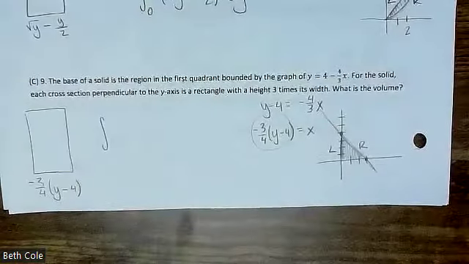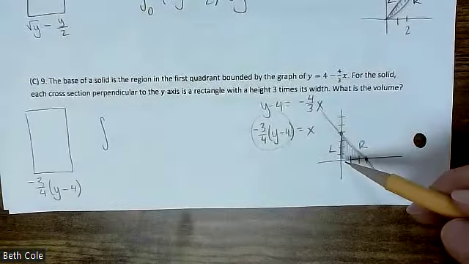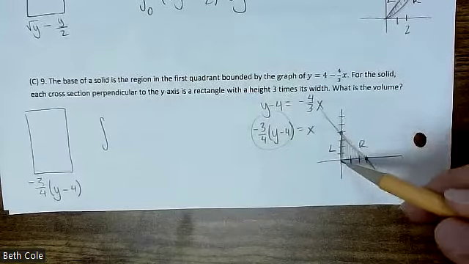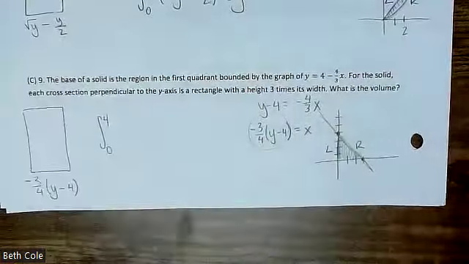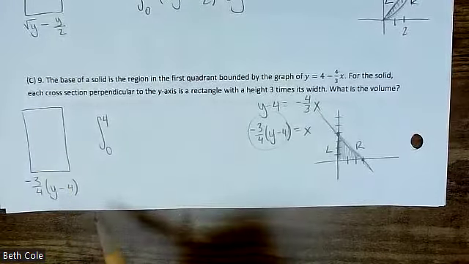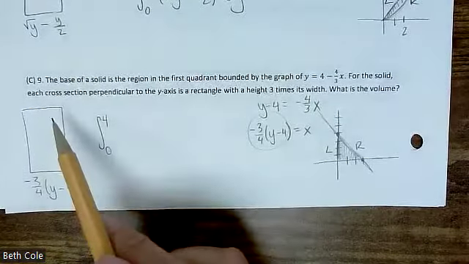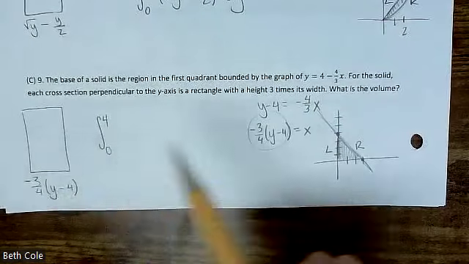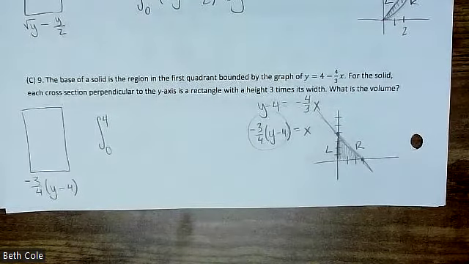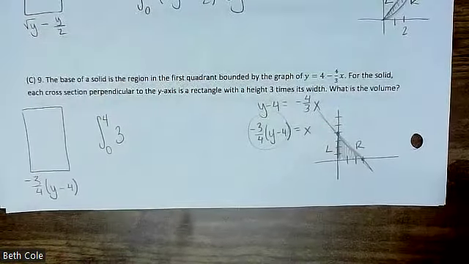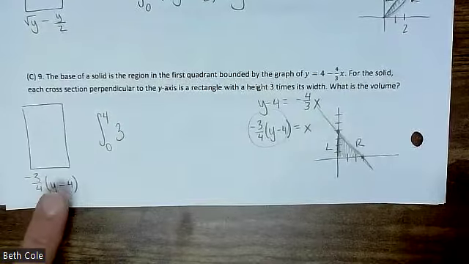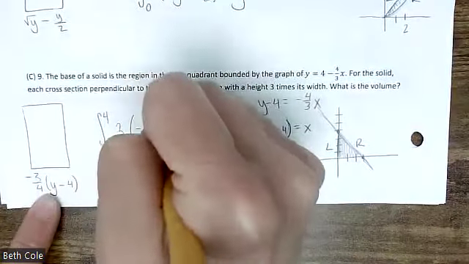What are your boundaries? 0 to 4. Do you see y values here? All right, 0 to 4. Inside of there, you want the area of a rectangle. That would be base times height. We have the base right there. The height is 3 times that. So the most succinct way to put it would be 3 and then what? All of that squared. Good.